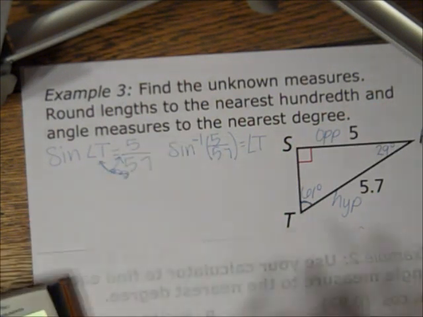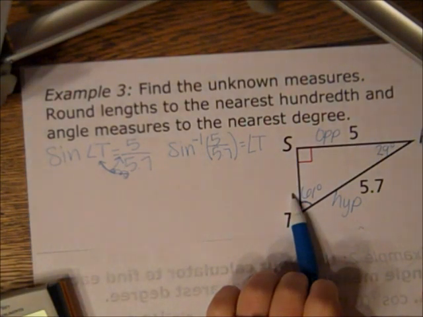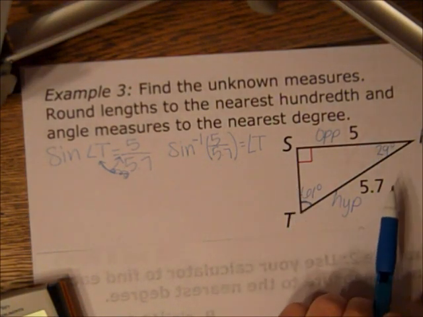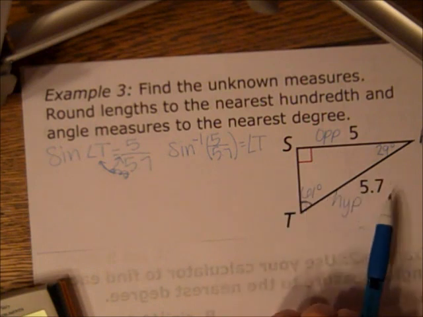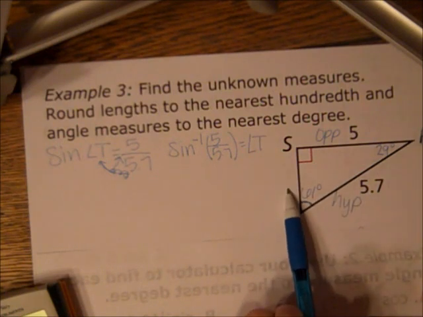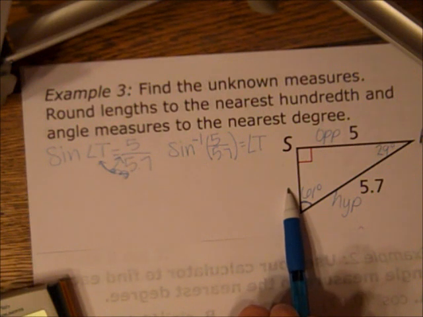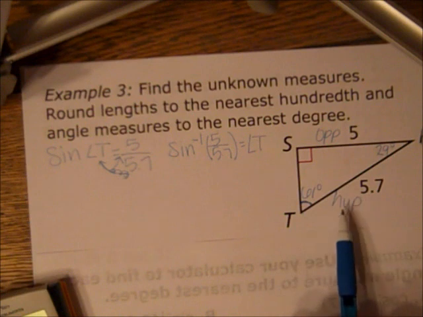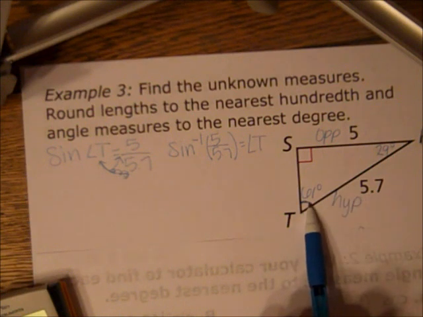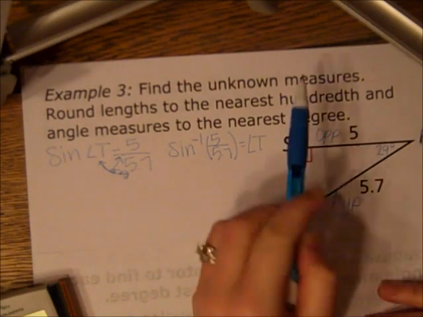Okay? Now I need to find ST, and there are a couple ways you can do that. You can either do Pythagorean theorem, or you can use a trig function to find ST. And either one's fine. Because we're in the trig chapter, I just want to review for you how to do trig. So I'm still going to be looking according to angle T, just because that's where I started. So 5 is still opposite.